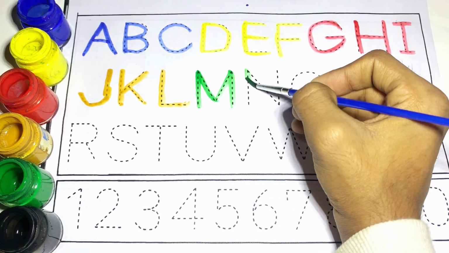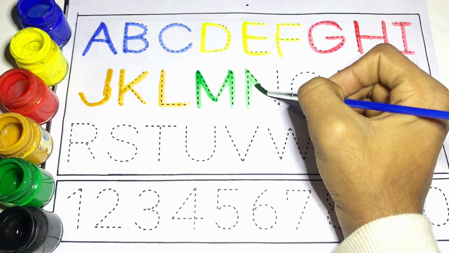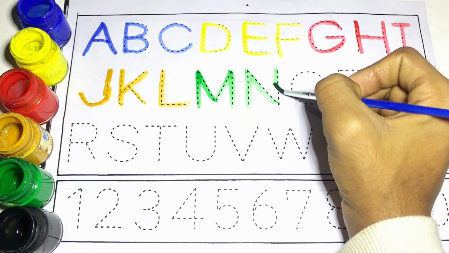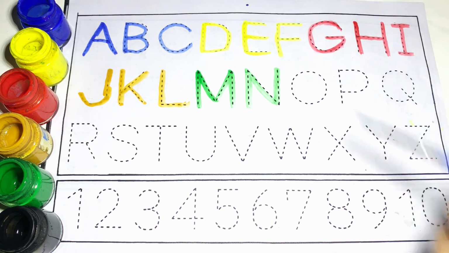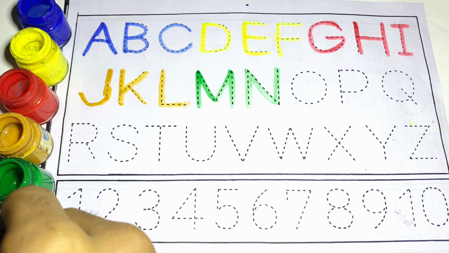N. N for nose, N for nest. Kids, now draw O. O for orange, O for octopus, and use black color.